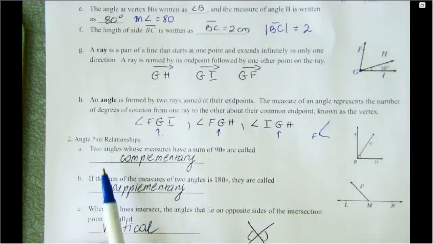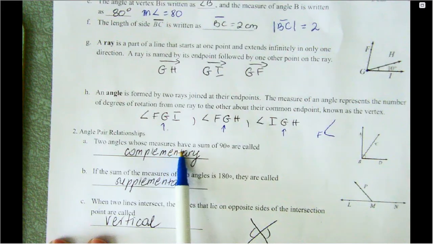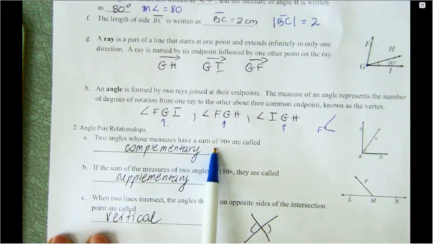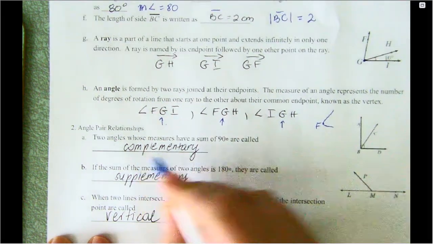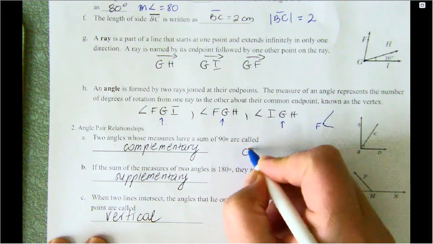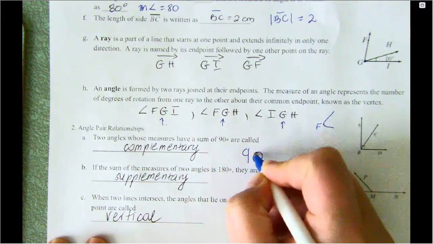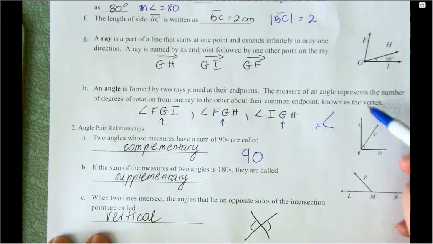Okay. Two angles, if they add up to 90 degrees, so their sum is 90 degrees, we call it complementary, and you can think about it: it started with a C, so it's easy to turn C into 9, and that's how you get 90. So also 90 degrees, it's going to be a square shown on the picture.